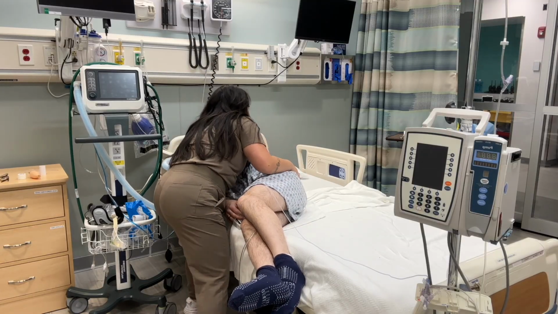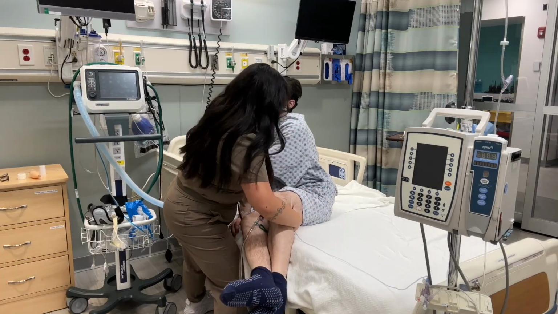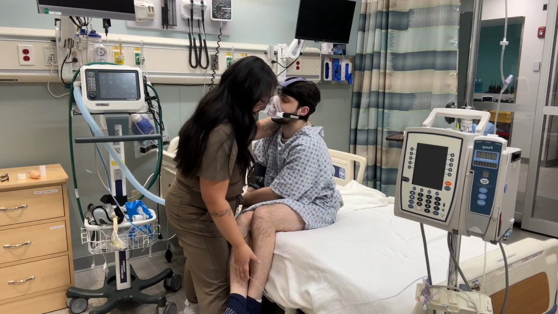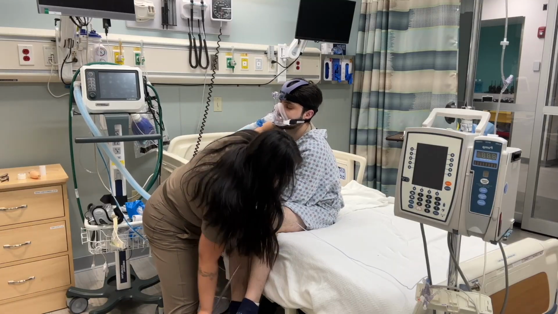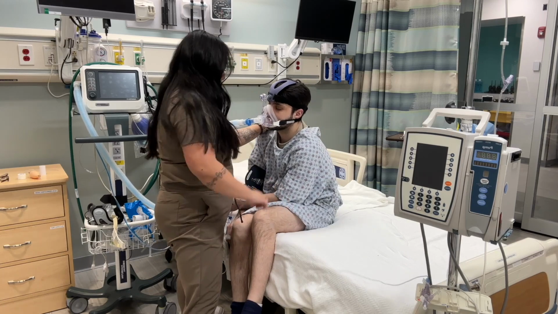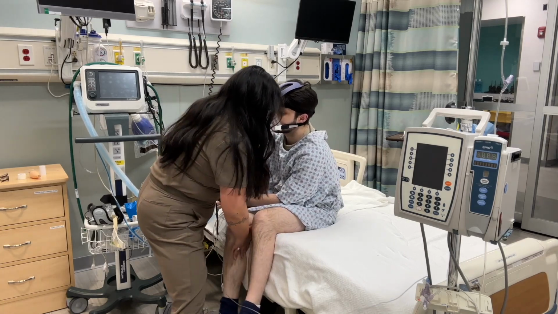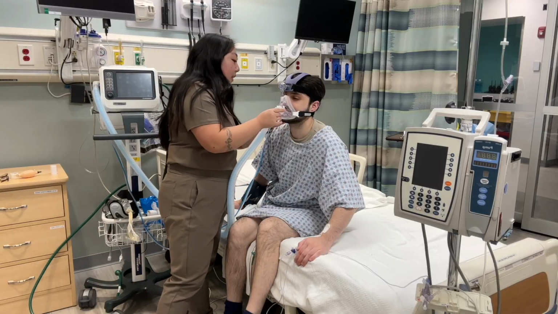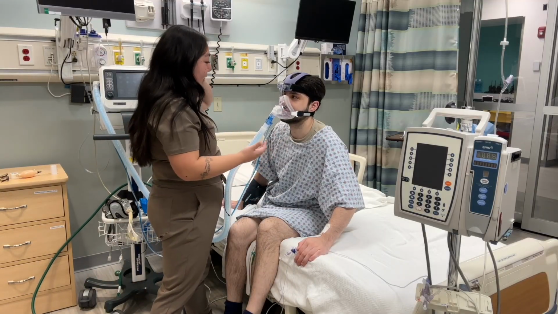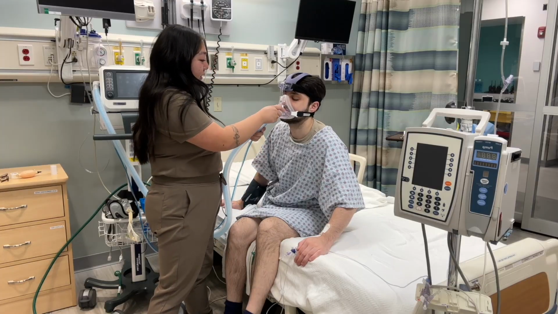Once the patient is in a sitting position, check their vital signs closely. If they're on a ventilator, monitor the oxygen levels and make sure the respiratory rate remains stable. Keep an eye on their blood pressure as well, as the change in position can sometimes cause hypotension. If needed, assist them in adjusting their position to stay comfortable and maintain stability.